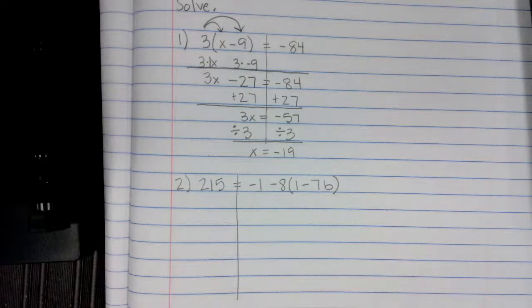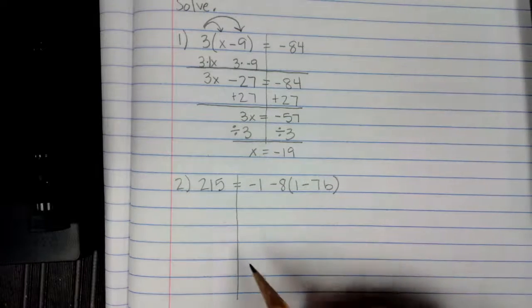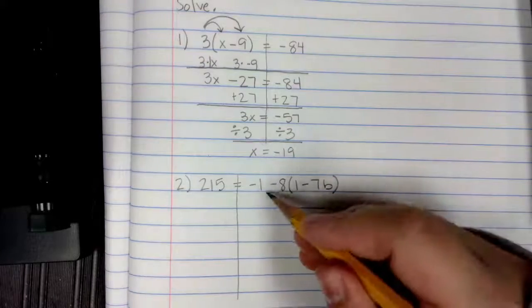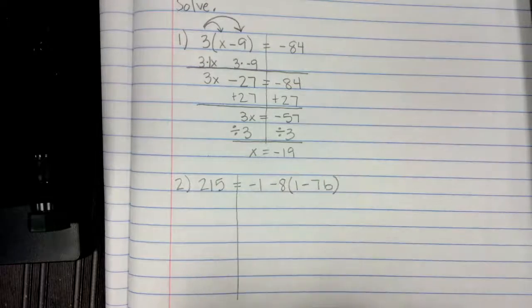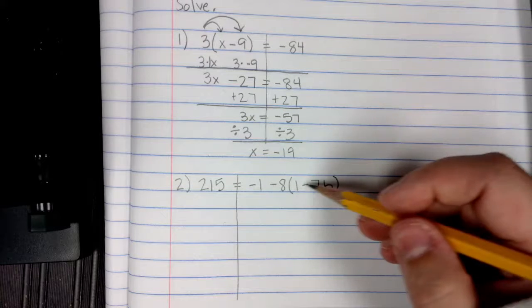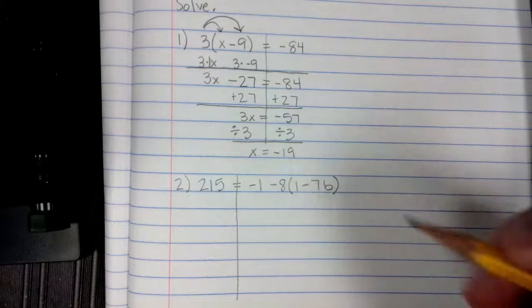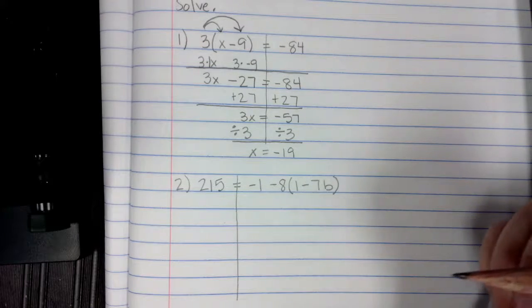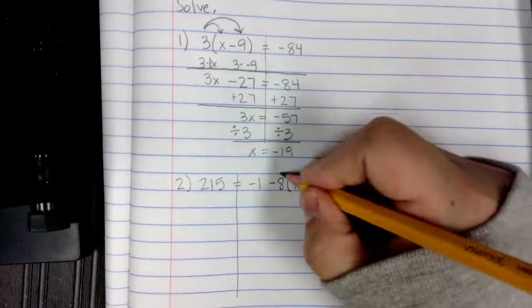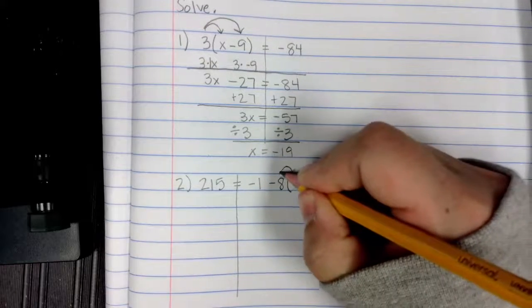All right, so according to our order of operations, can I do this subtracting first? No. What do I have to do before I subtract? Yeah, I have to do parentheses. Can I subtract these? Are they like terms? No. So, how do I get rid of the parentheses? That's why we do the distributing. The whole point is to get rid of the parentheses.